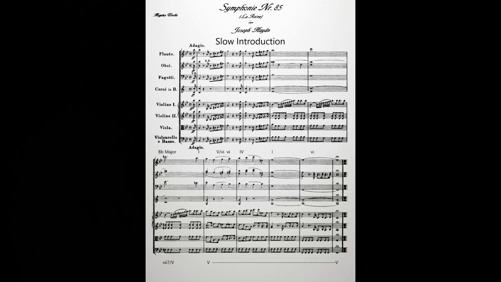The first movement of this symphony is a little bit different from the piano sonata that we analyzed last week, in that it begins with a slow introduction. Hepokoski and Darcy have this to say about slow introductions.